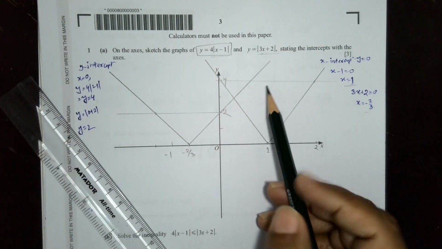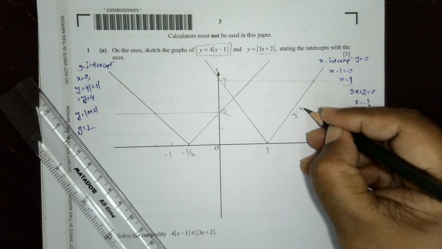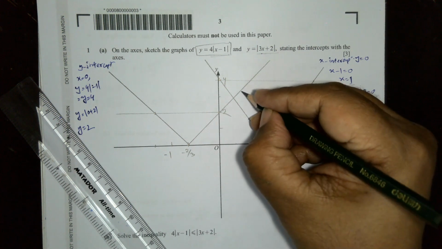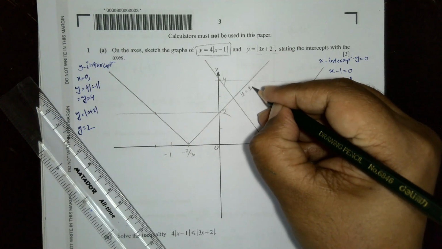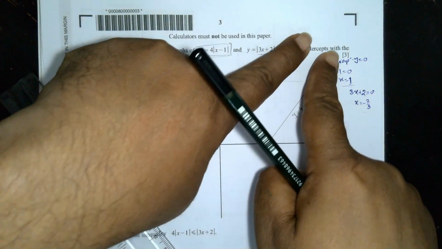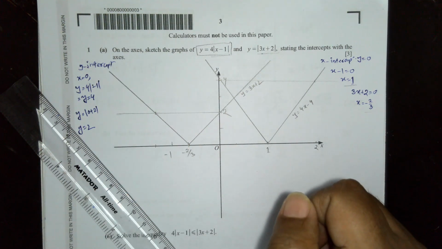If you observe, this line has gradient 4. This is y equals 4x minus 4. This line is y equals 3x plus 2. That means these two lines will converge in future, right? Yes.